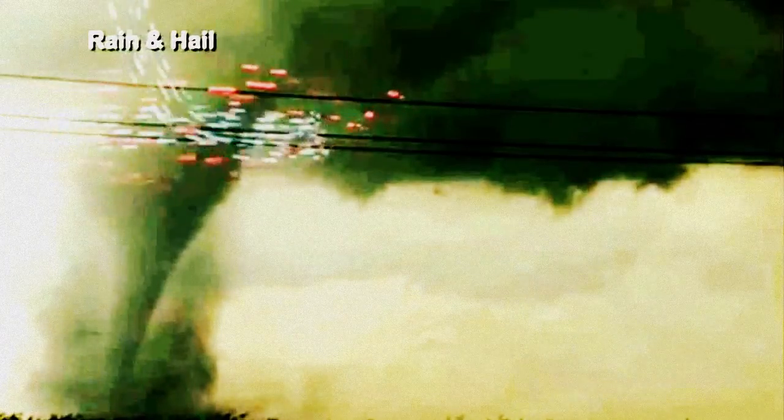Here's what a researcher found. His new radar reveals something else. A narrow, dry band with no rain or hail.